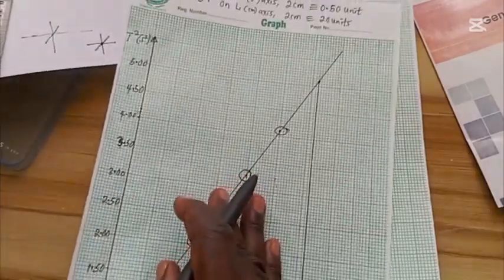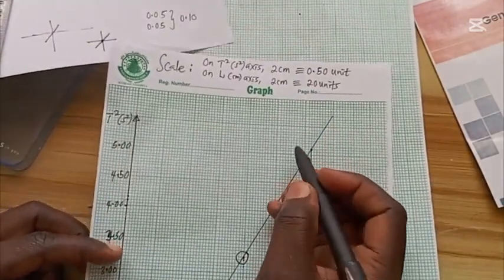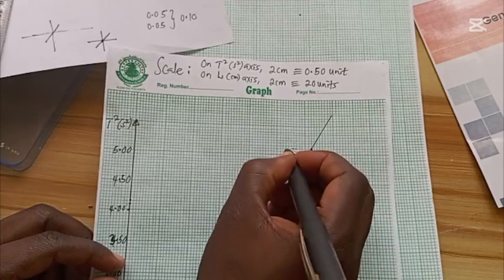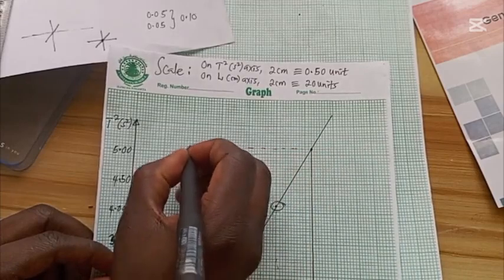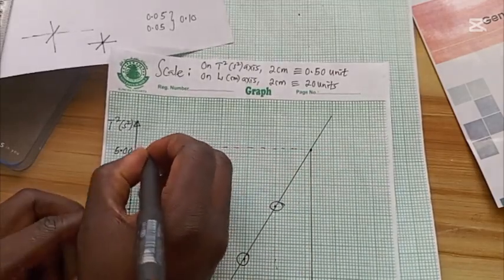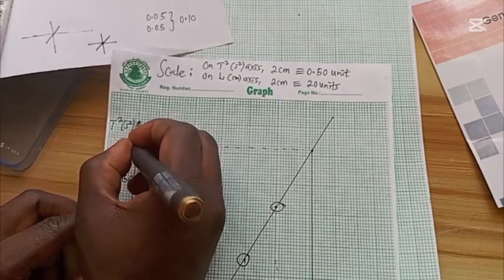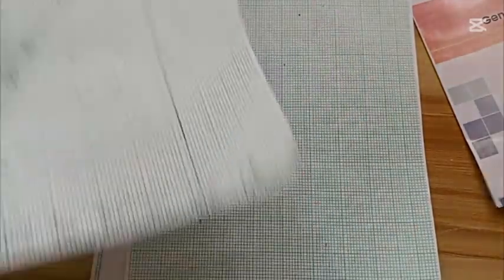Now let's go up here and see the value we have here. Let's trace the primary grid here. What we have here is our T squared 2. We will use this to get our slope.